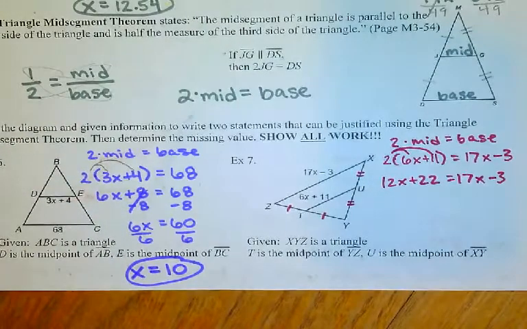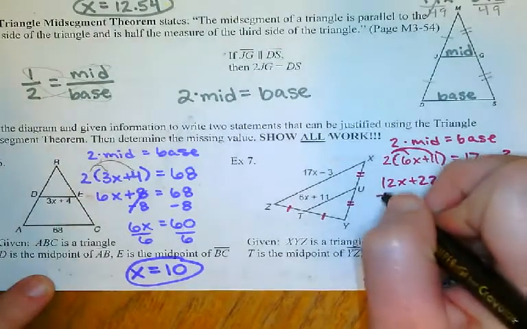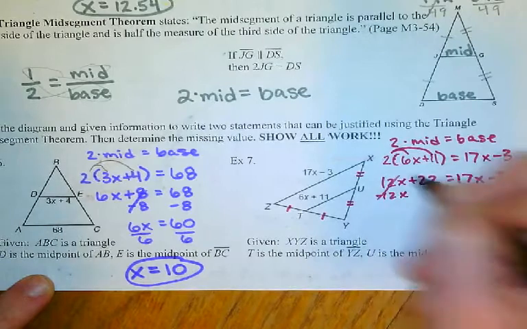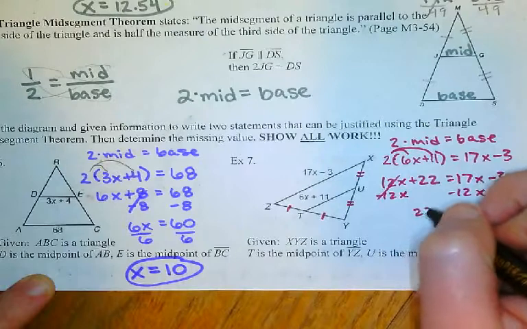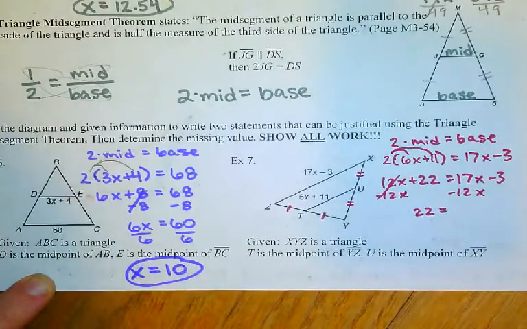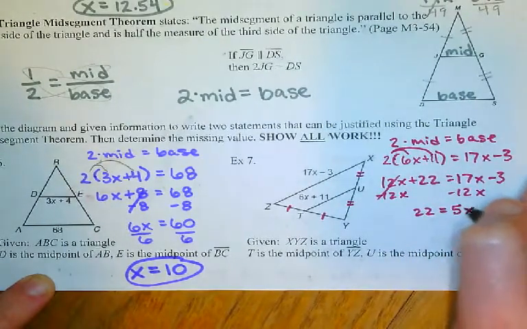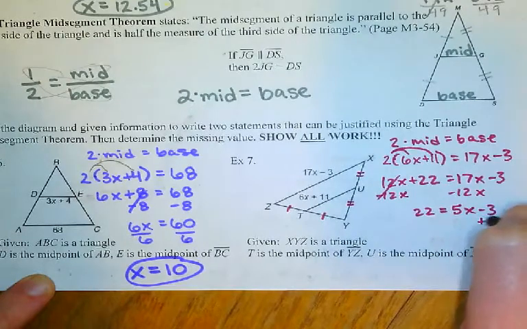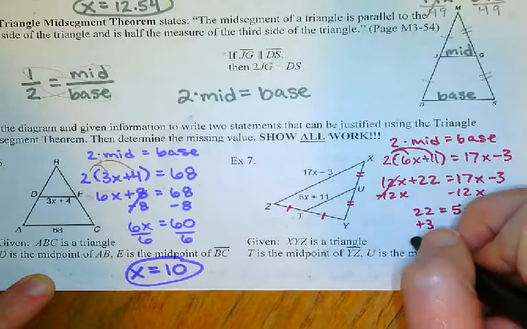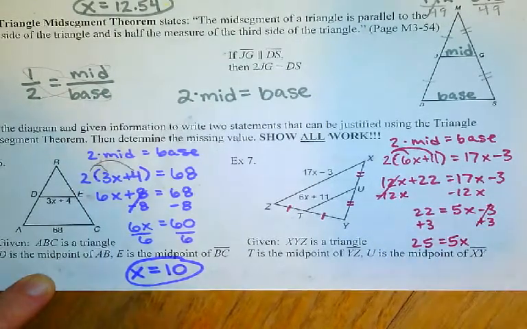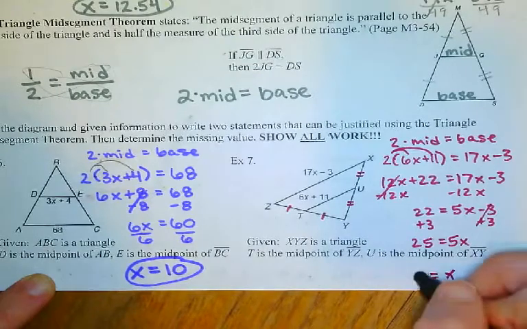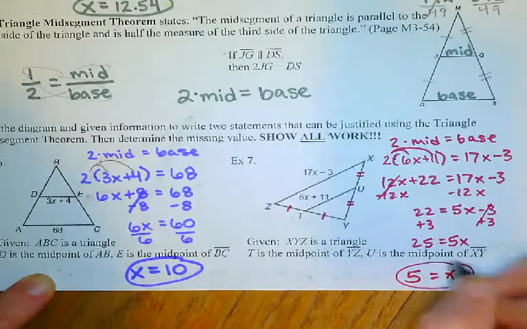Alright, move some things around here. I can subtract 12x from both sides. And so we're going to get 22 equals 17 minus 12 is 5x minus 3. Add 3, add 3. So now we have 25 equals 5x. Divide by 5, so we're going to get x equals 25 divided by 5 is 5.